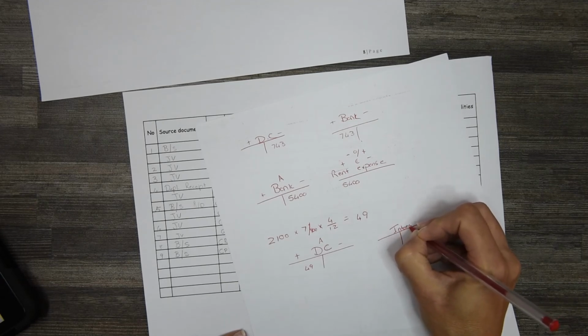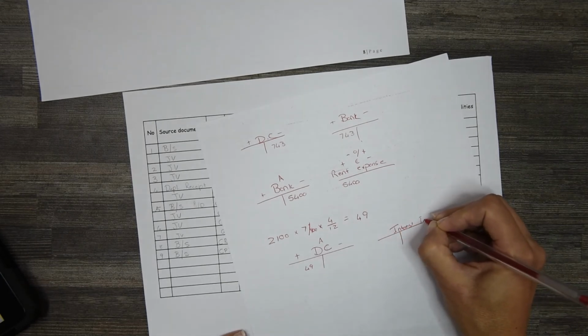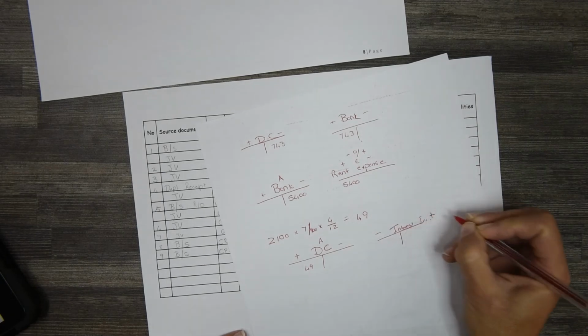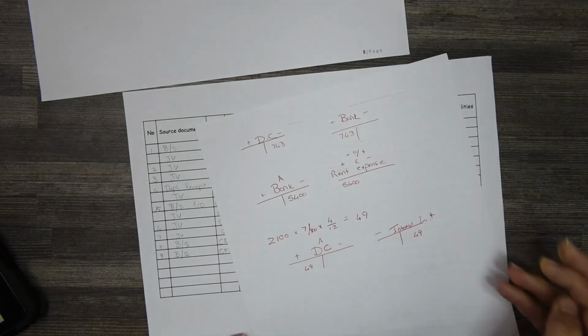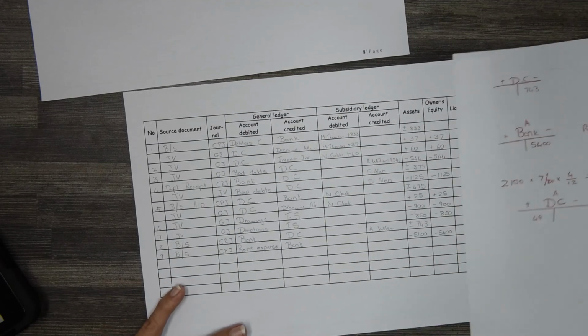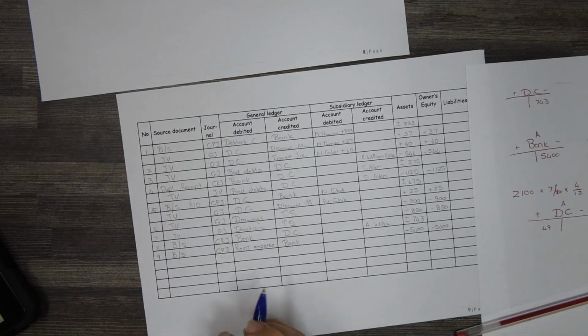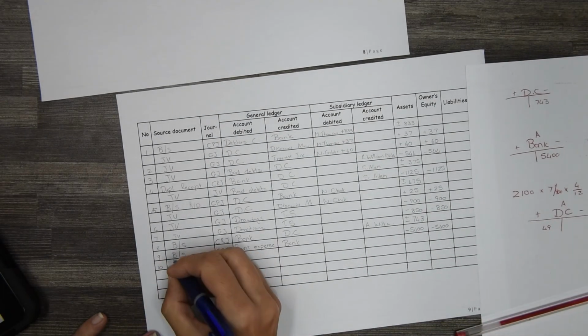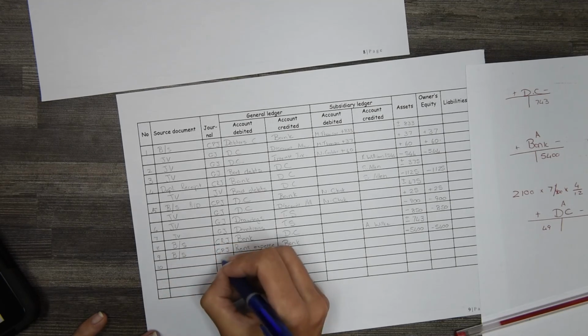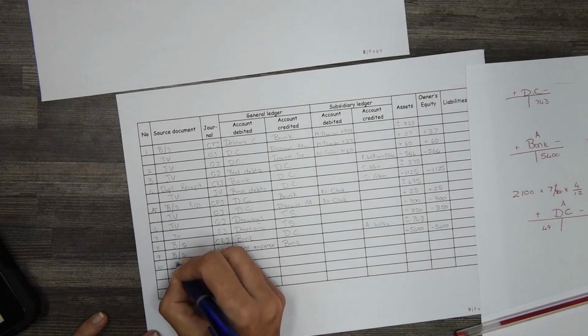And it's interest income or interest on overdue debtors. This is an income and that would be credited. All right, so let's record it in here. It will go into my general journal, so it's a journal voucher.